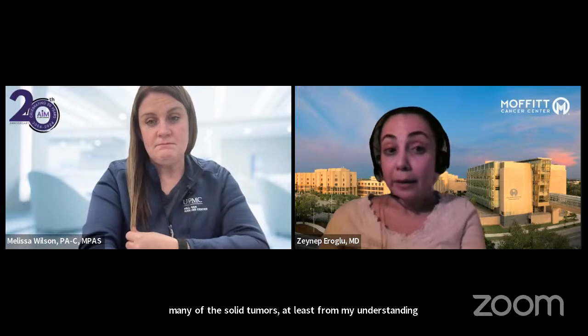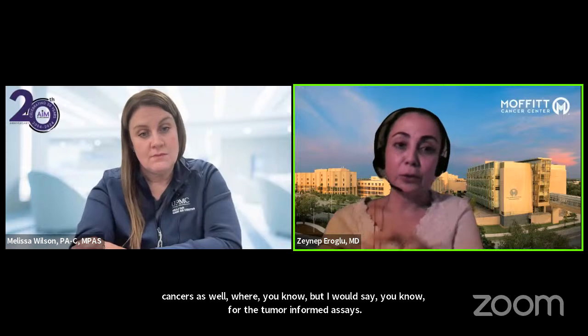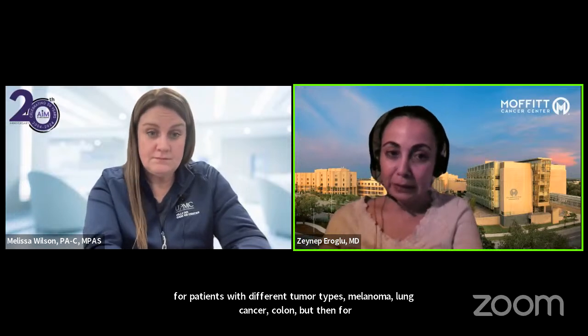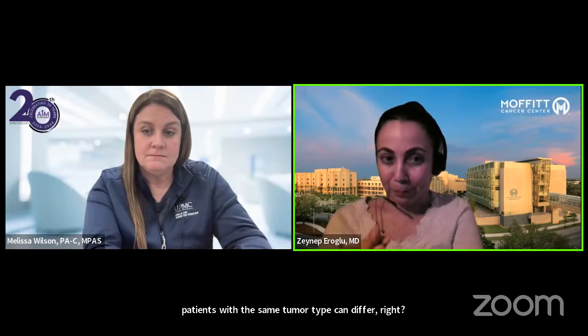Yeah, exactly. It's actually used a lot in hematologic cancers as well. But I would say, for the tumor-informed assays, the actual mutations that are being followed can differ not just for patients with different tumor types, melanoma, lung cancer, colon, but also for patients with the same tumor type, right? So the tumor-informed ones are more personalized, customized to the mutations found in your cancer.